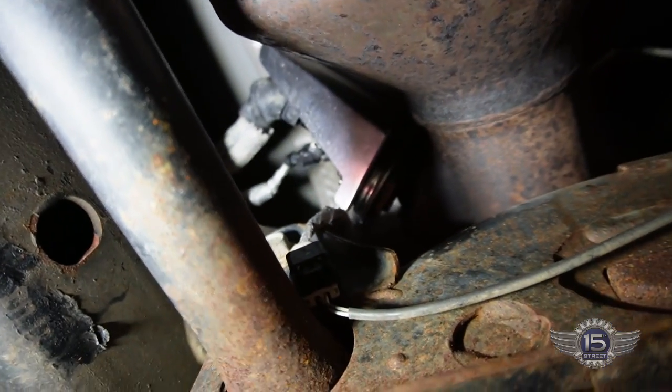So let's get this thing up in the air and pull that injector out. So right up there is the injector.